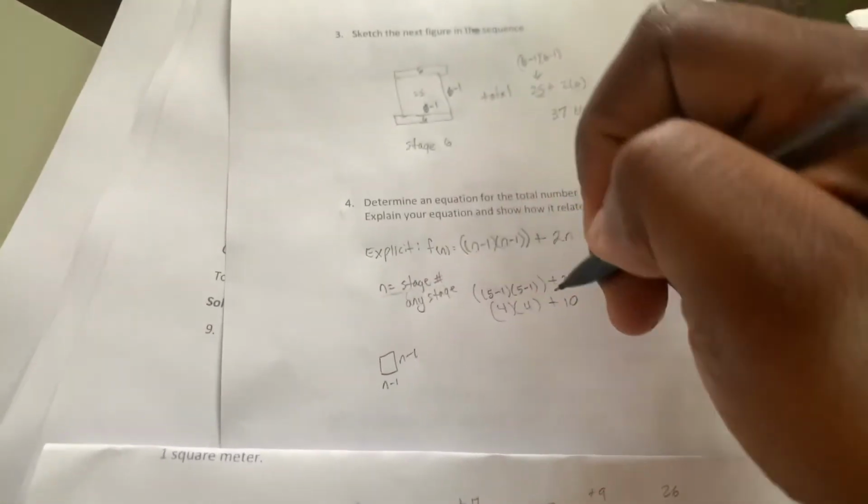Now the 4 times 4, remember, comes from here. It's 4 blocks and 4 blocks, so it's a 4 by 4 square. That's right here, which is 16 blocks. So that would be 16 blocks plus a total of 10, 5 on top, 5 on the bottom.